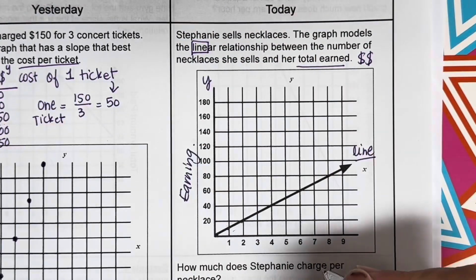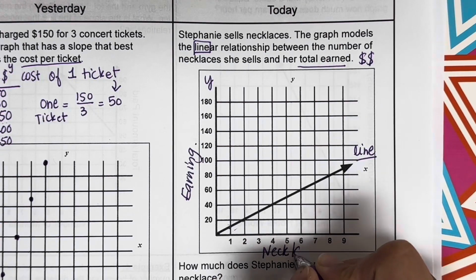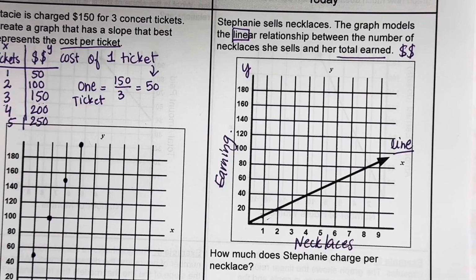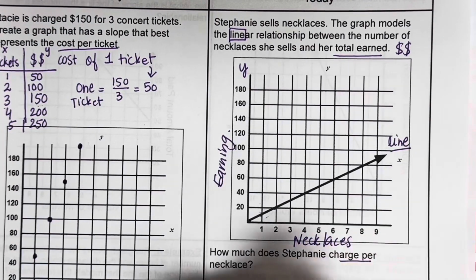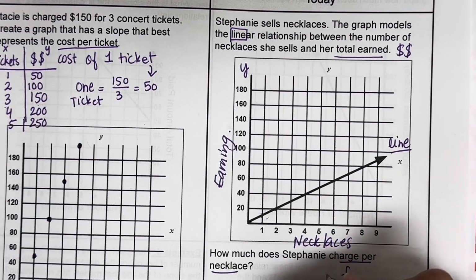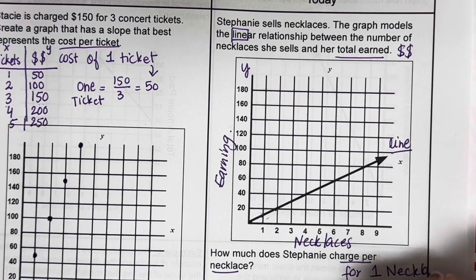So this is her earning on the Y-axis, and then she has some necklaces on the X-axis. Okay. How much does Stephanie charge per necklace? Per necklace means for 1 necklace.